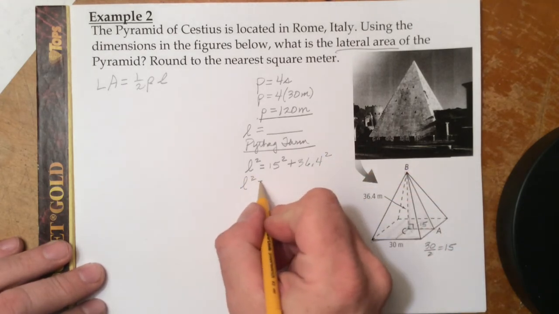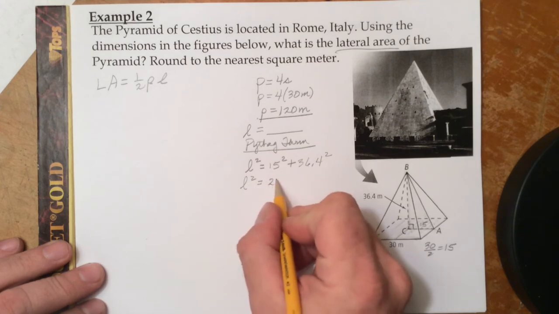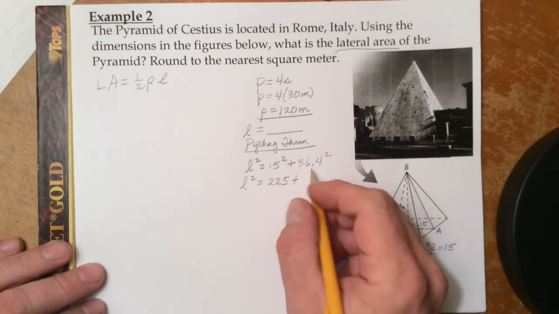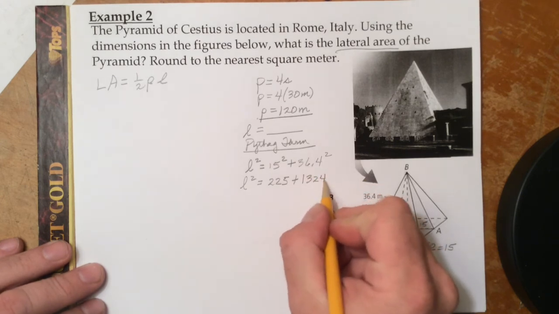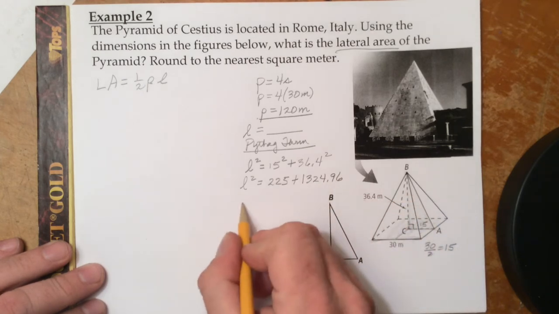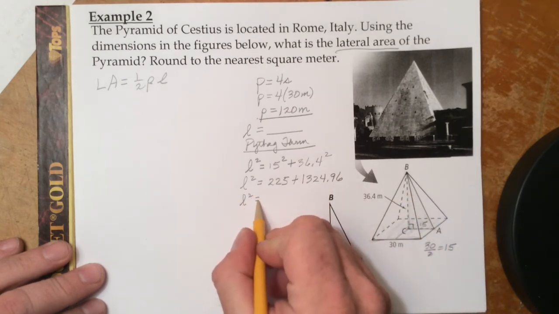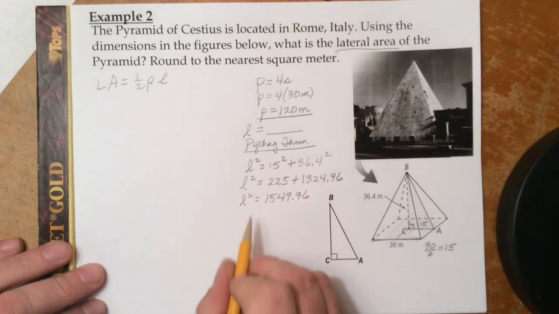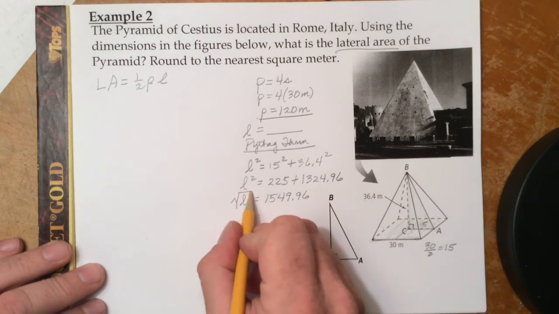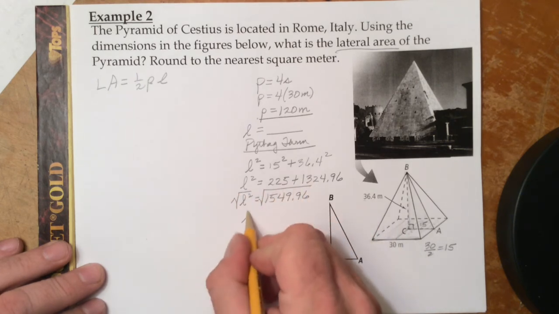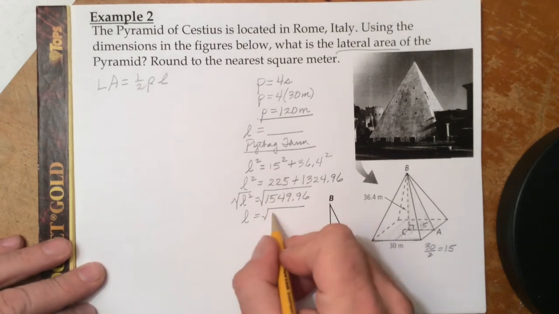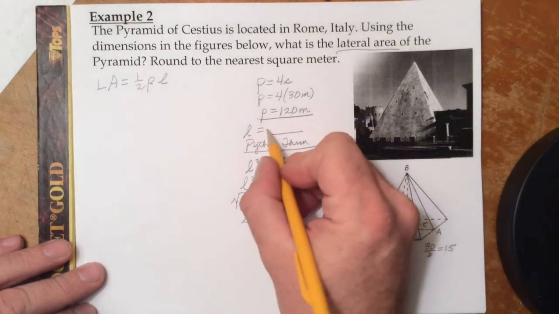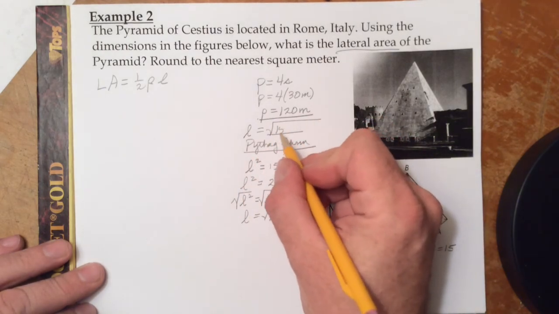Then we have L squared is equal to, this is the slant height, 15 squared is 225, plus, when we square 36.4, we get 1,324.96. Adding those two together, L squared is equal to 1,549.96. To solve for L, we take the square root of both sides, and so L is the square root of 1,549.96, and this is what we're going to use, this exact amount. Place it in for our L.